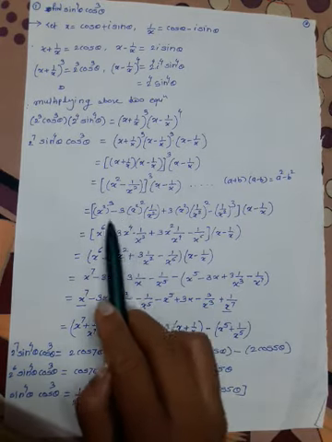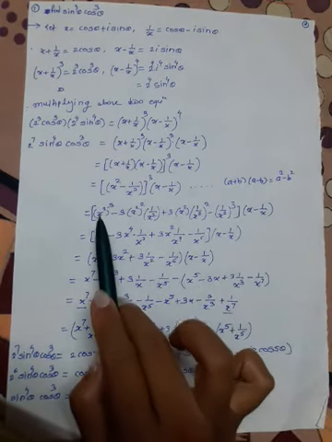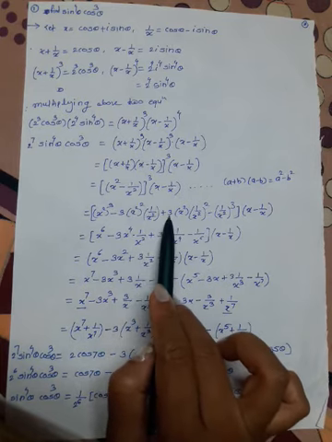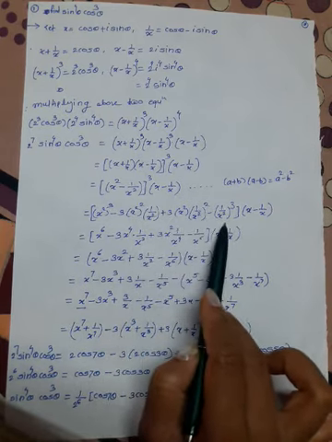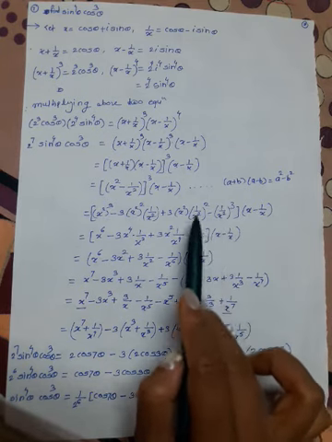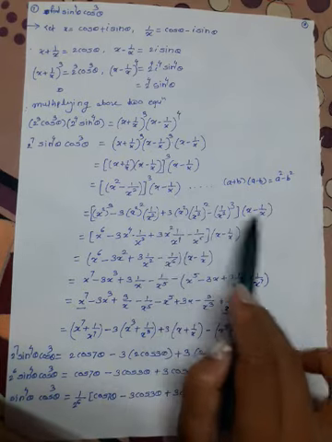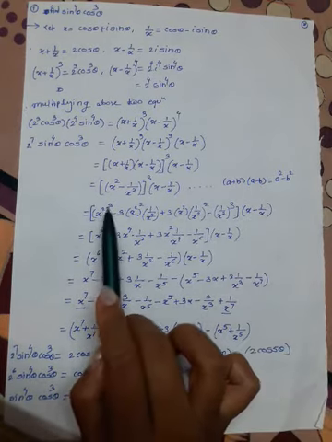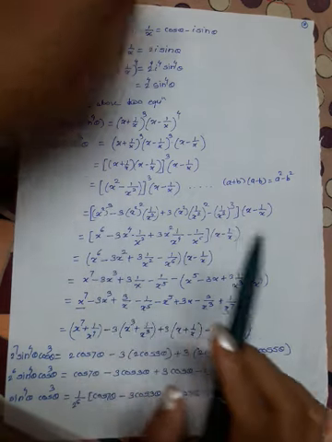Now let us start with the expansion. Keep the square bracket. This term as it is here. a cube minus 3a square b plus 3ab square minus b cube. Put the brackets everywhere so that no mistakes happen. (x minus 1 by x) as it is. Now expand this. Index raised to index becomes multiplication of indices, right?